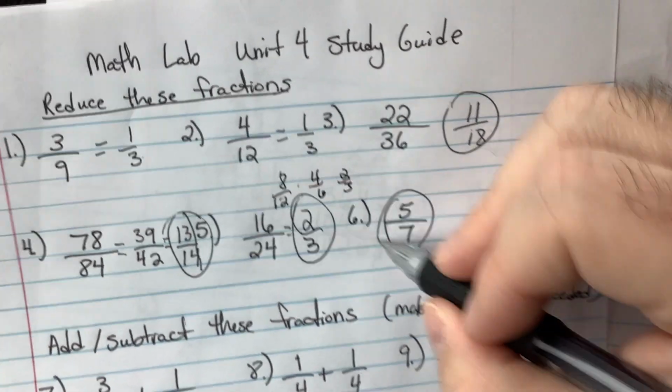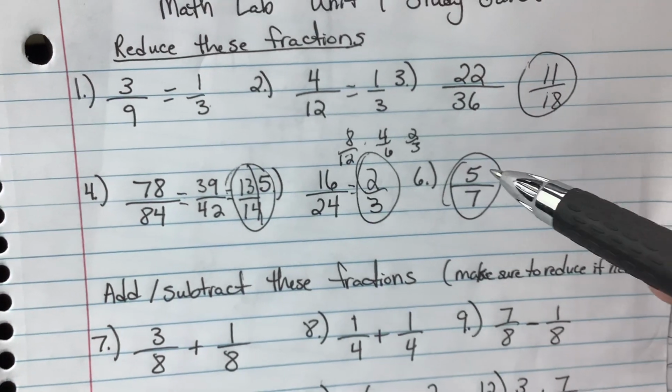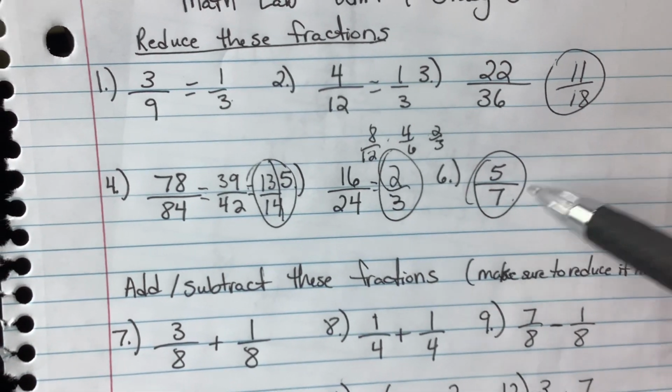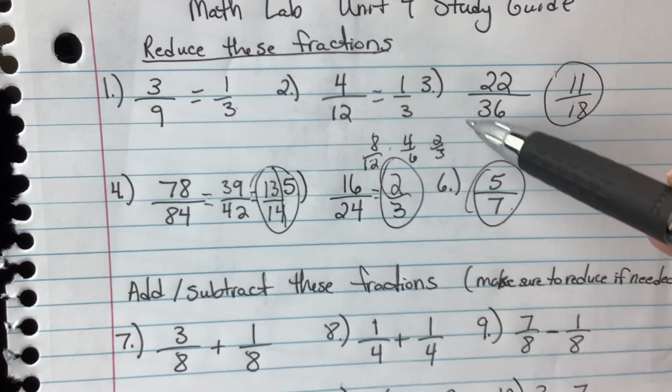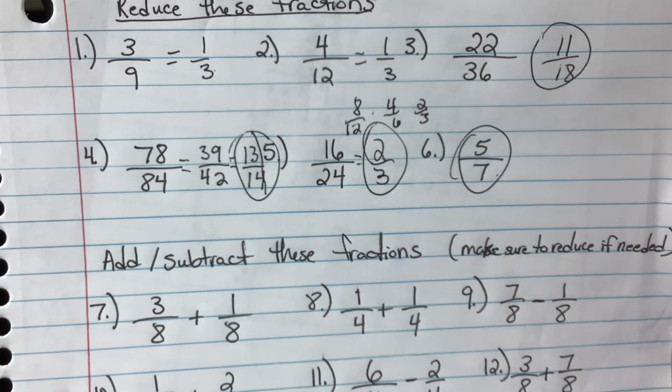Okay, 5/7 does not reduce, so you just leave it the way it is. You can either circle it or put equal to 5/7. It does not reduce. Make sure that they can reduce. They may not reduce, so.